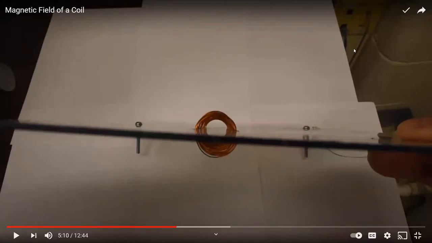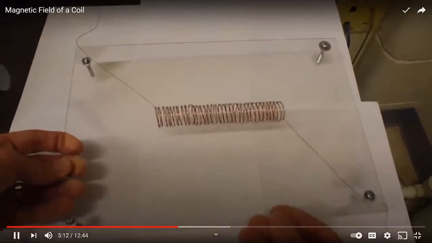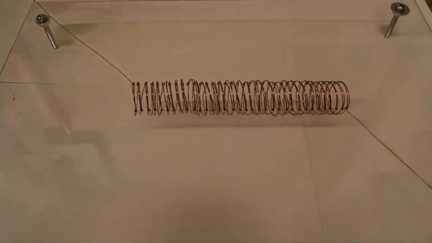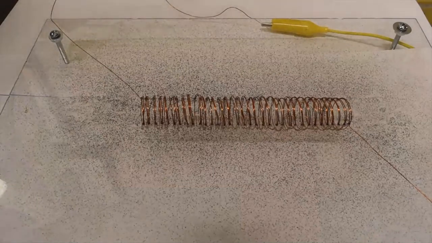And it doesn't need to be a compass needle that shows us how an electric current establishes a magnetic field in the vicinity of the coil. I'm now going to sprinkle some iron filings onto the plastic sheet. The iron filings are randomly oriented. When I apply a current to the coil, a magnetic field will be generated.